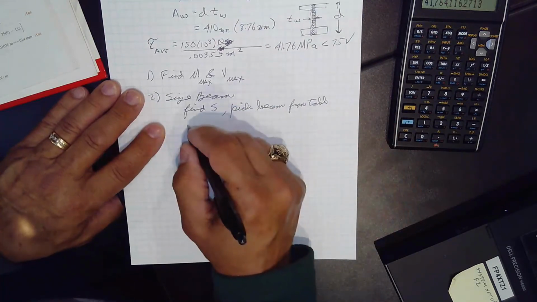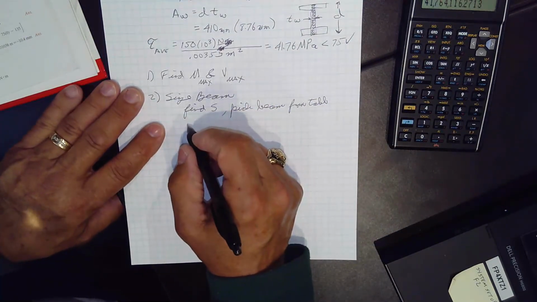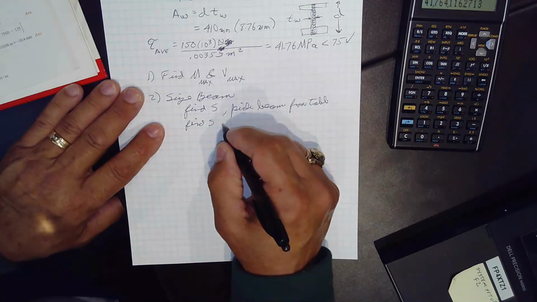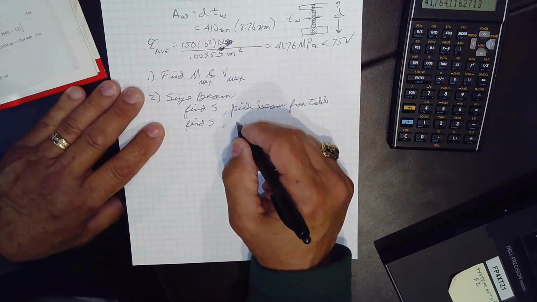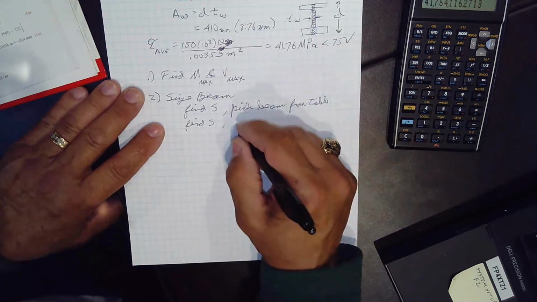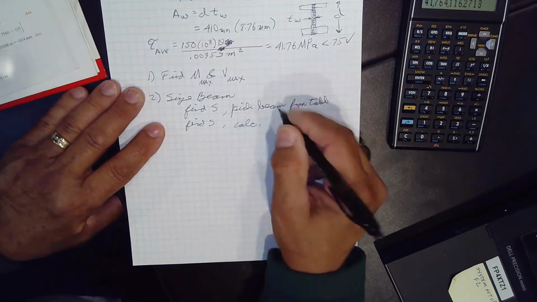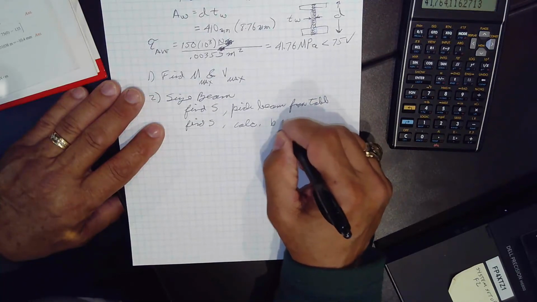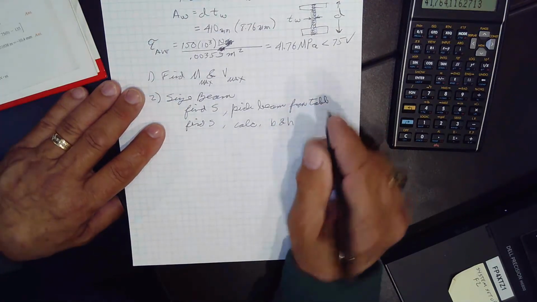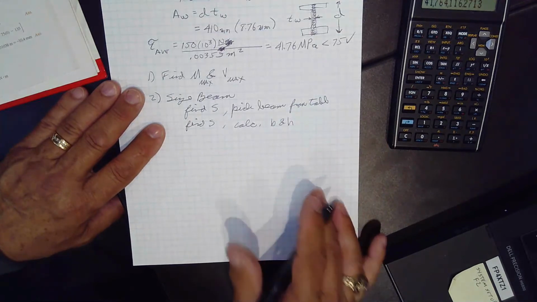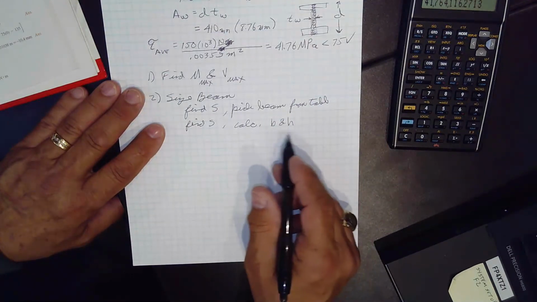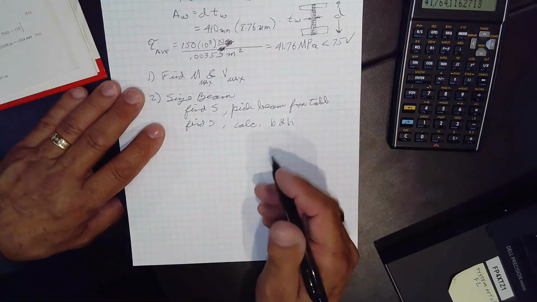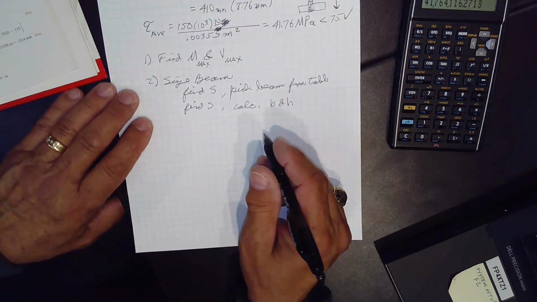Now it may be that you have to size the beam, that you find S, and then you have to calculate, right? Like we did with the wood. You have to calculate the B and the H. But again, most times you're going to be given parameters like 2x4 or 2x6, or there's going to be some limitation on your selections.